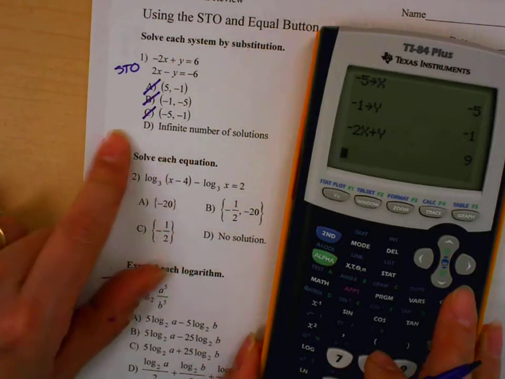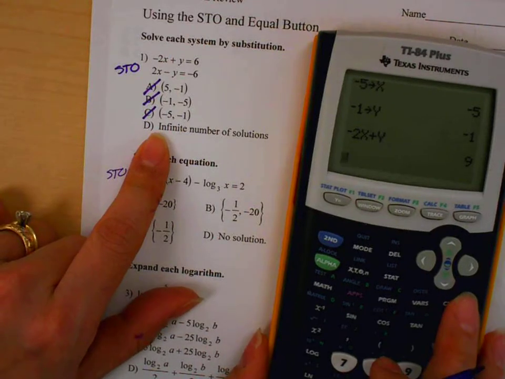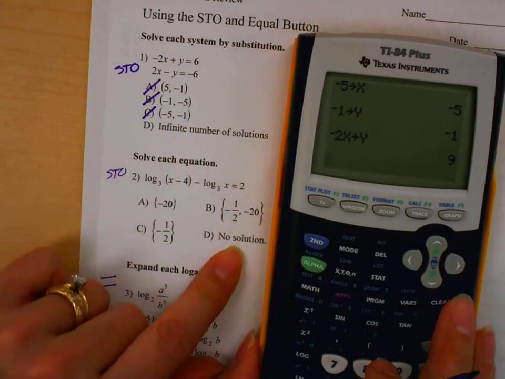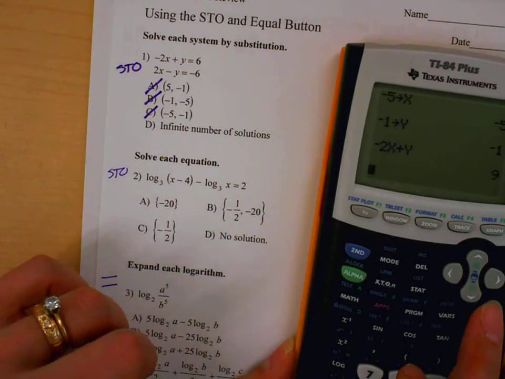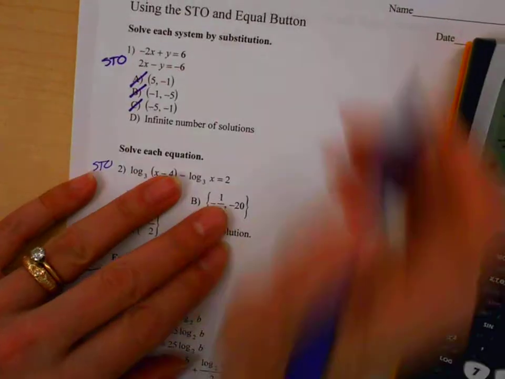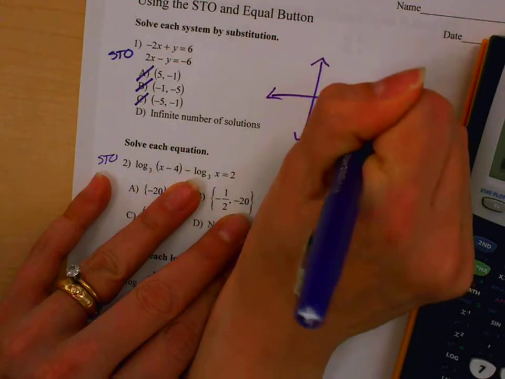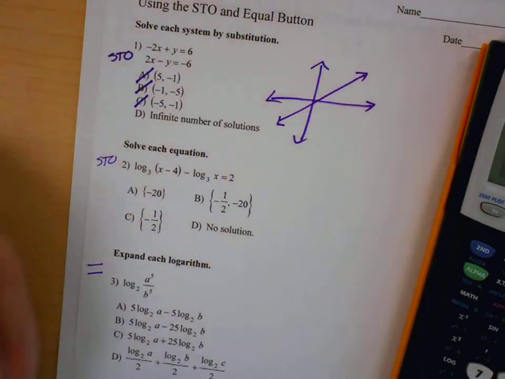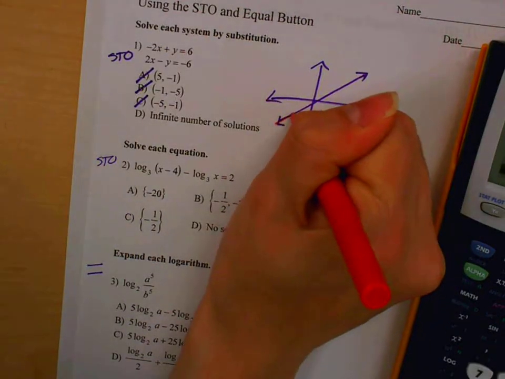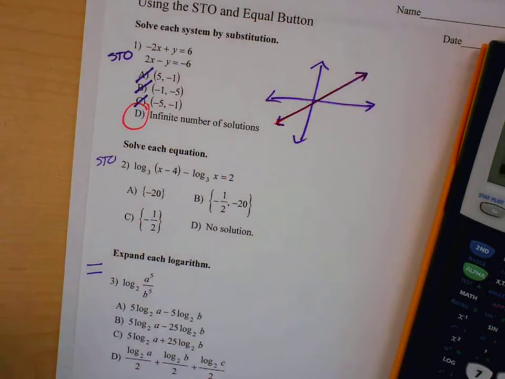Well, this is multiple choice, so this must mean that it's an infinite number of solutions, which, if you remember what infinite means, it means it's the same line. So on a graph, if I have a line, there's my first equation, it means that my second equation is right on top of it. It's the same line. So this must be infinite number of solutions.